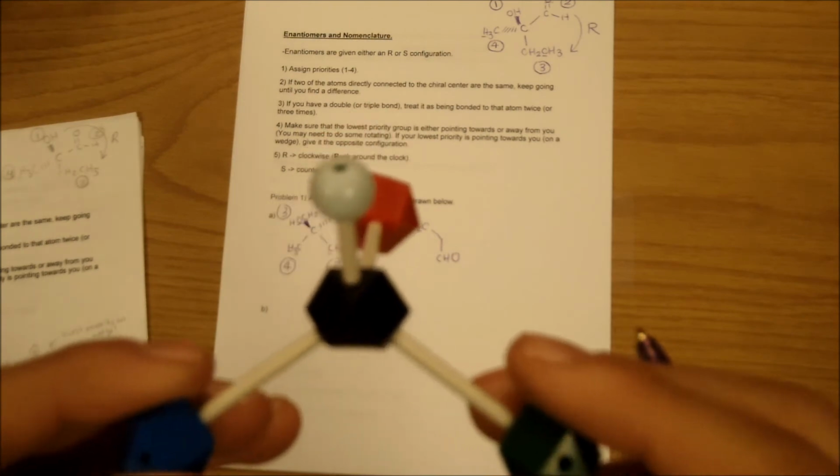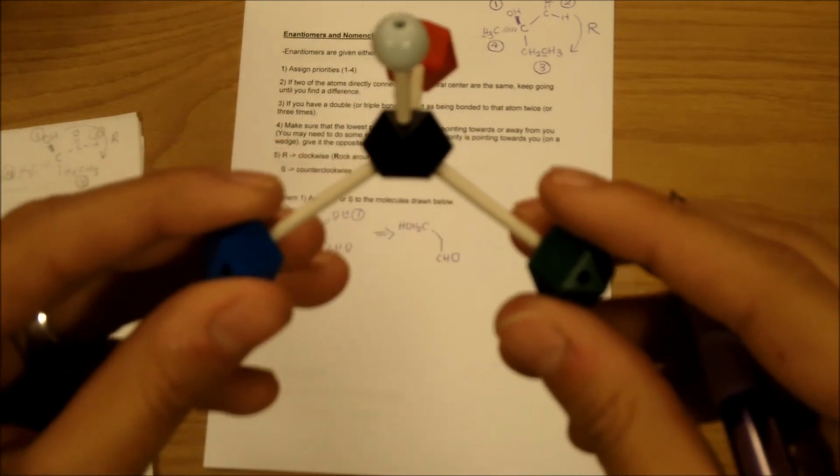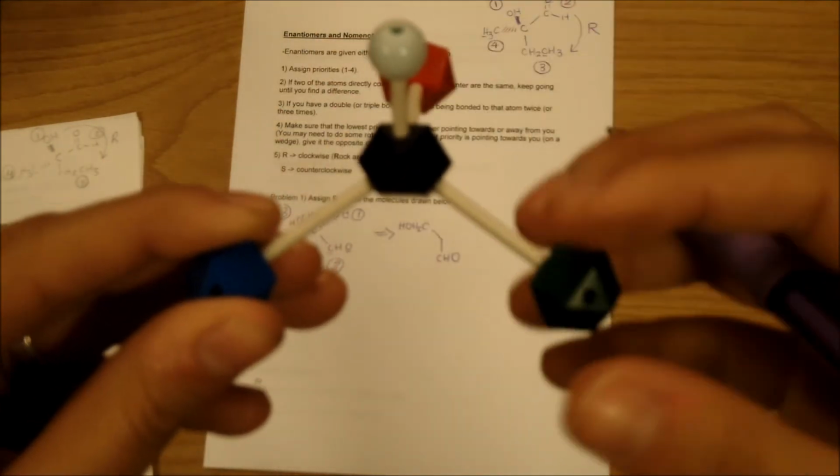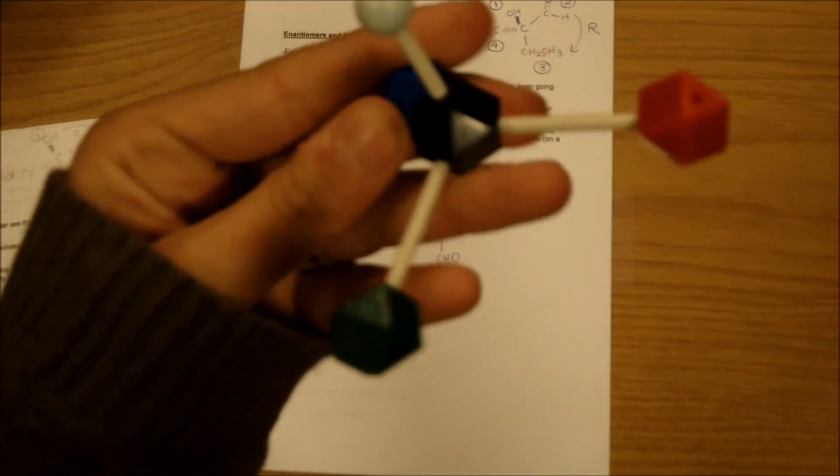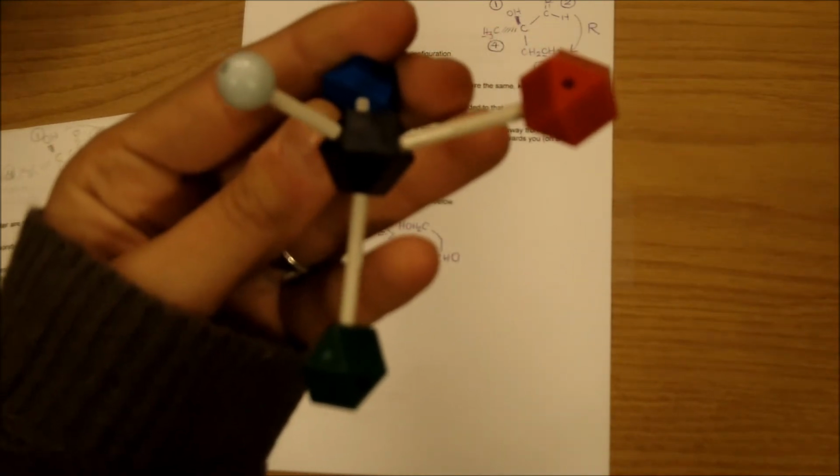And then one last time, when you have this red group going backwards, that's going to correspond to your OH, which is on the dash. So when you rotate to look at this face, you're going to have your red group going to the right.